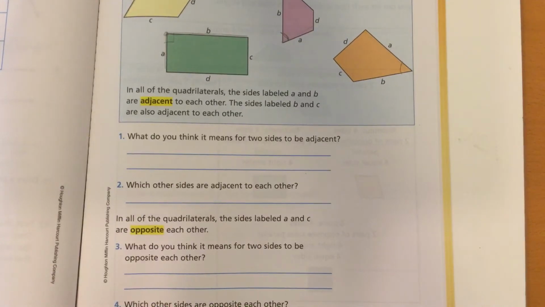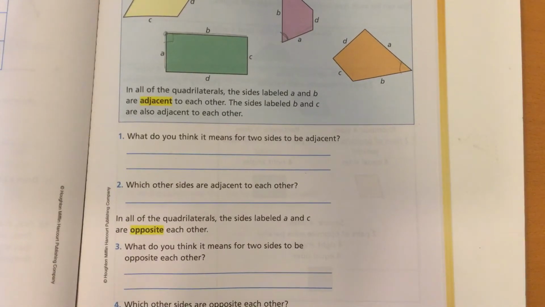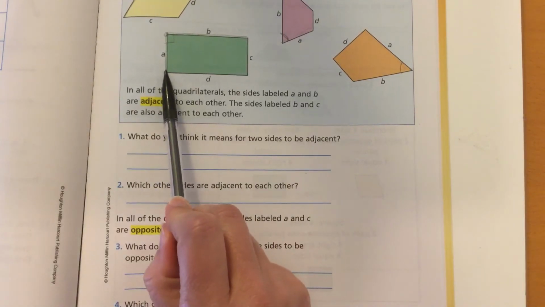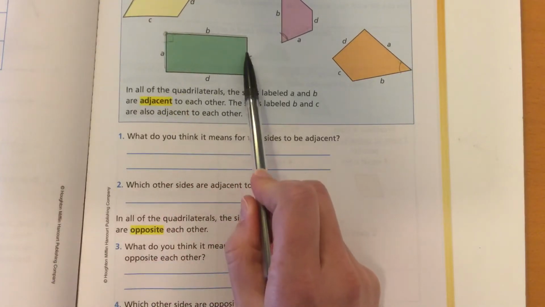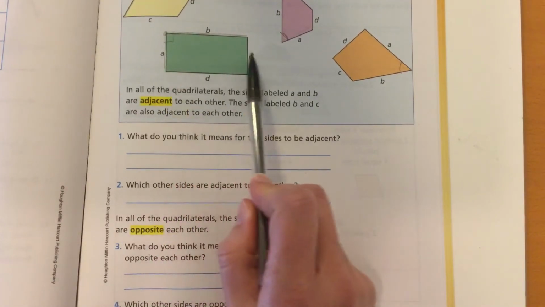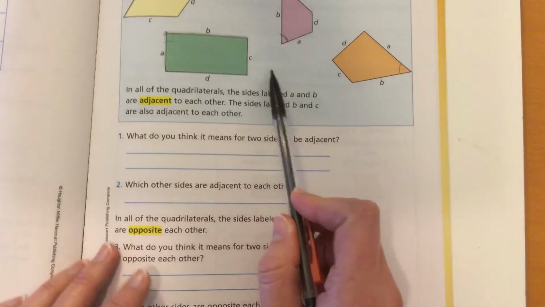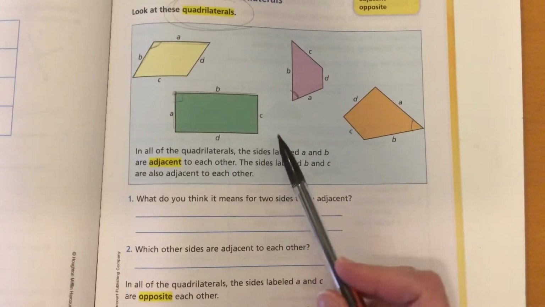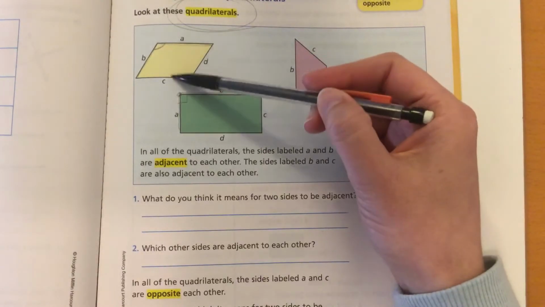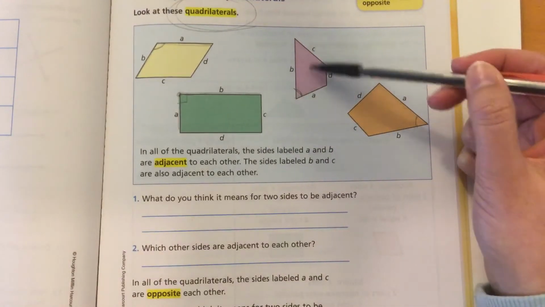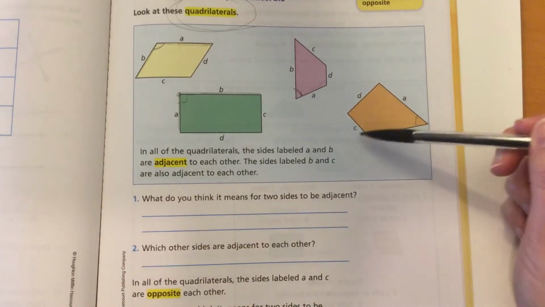So in all of the quadrilaterals, the sides labeled A and C are opposite of each other. So let's check out what that might mean. Here's A and here's C. Oh, okay, so they're across from each other. They're opposite of each other. Let's see if that makes sense in the other ones. Let me move this back up. A and C, yep, they're across from each other. A and C across and A and C across.